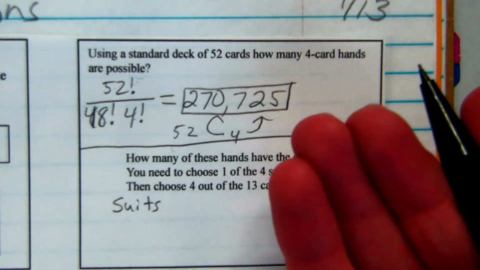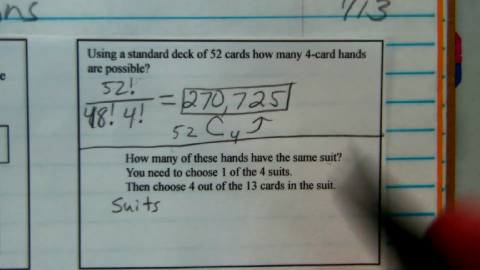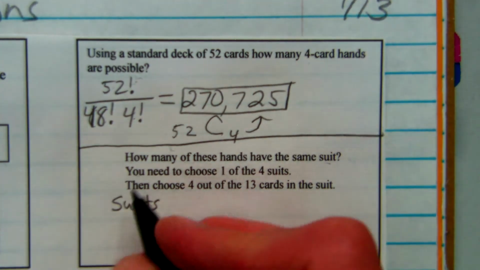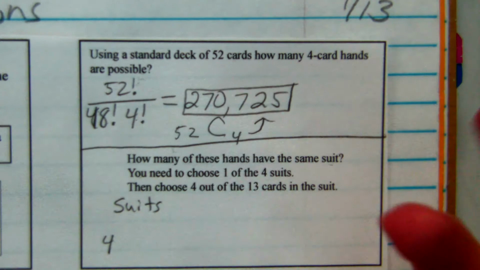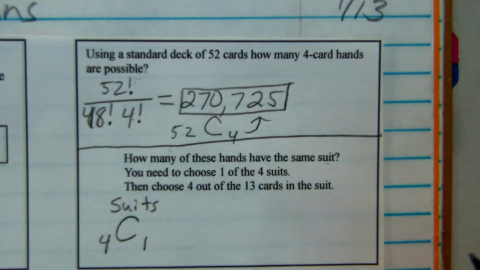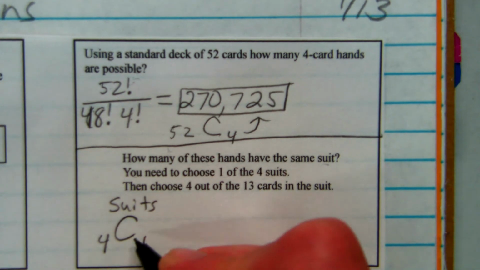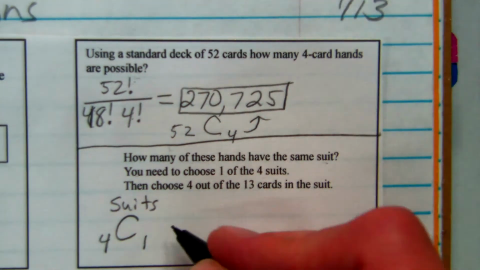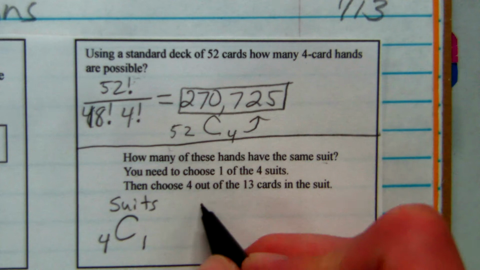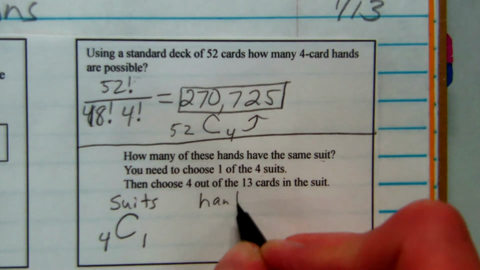They'd all be aces, they would all be hearts, or they'd all be spades, or they'd all be clubs, or they'd all be diamonds. And so there are 4 different suits, right? And you're choosing 1. So you could figure that out, which would be 4 times 3 times 2. Anyway, I'm just going to write it like this for now. And then you want to choose 4 cards that are in a suit to get the hands.